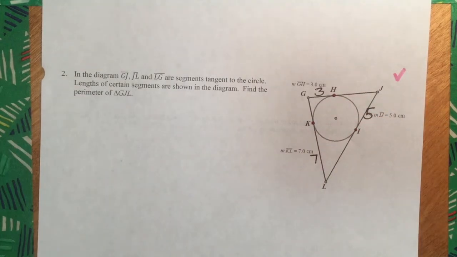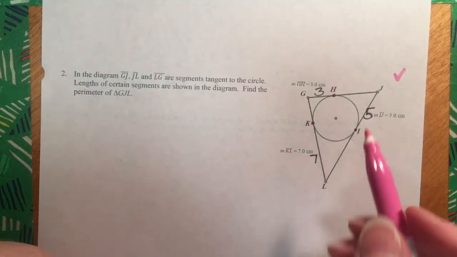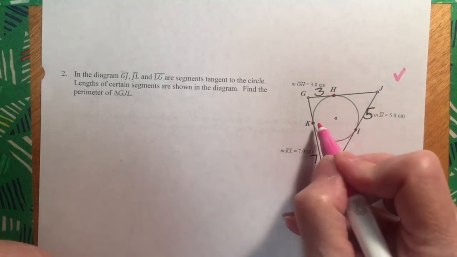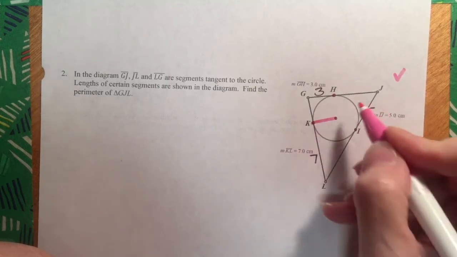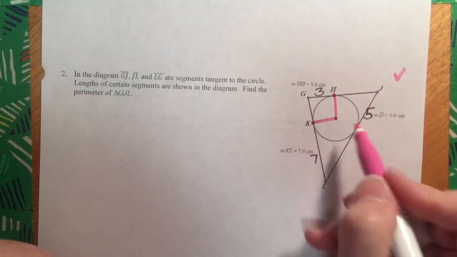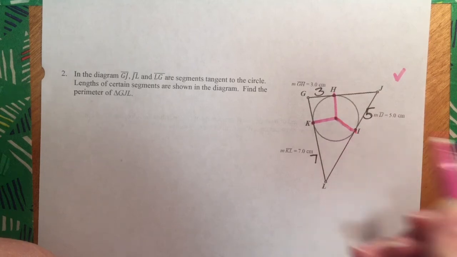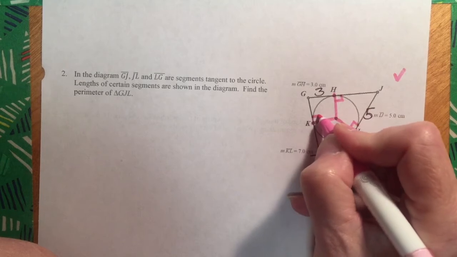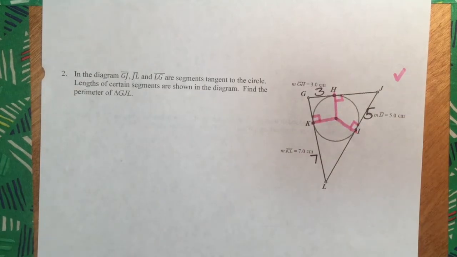So you know that where the triangle meets the circle at those points of tangency, we can draw a radius from the center of the circle to that point, and that's always going to be a right angle, right? Because the radius always meets that tangent line at a right angle.